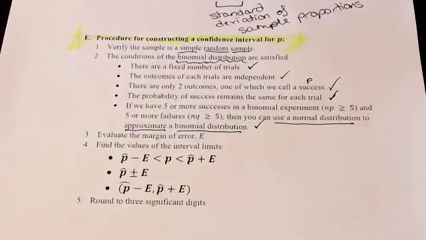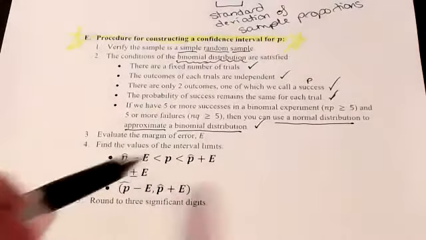Keep going. 3, evaluate the margin of error E. 4, find the values of the interval limits. P hat minus E, and so on. Don't worry about that part.